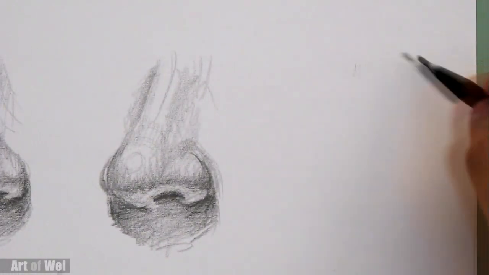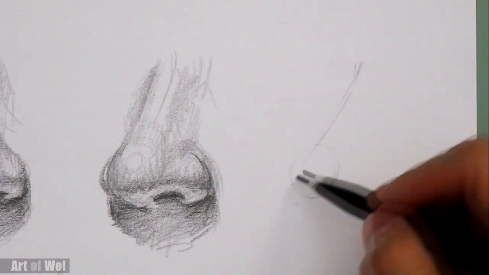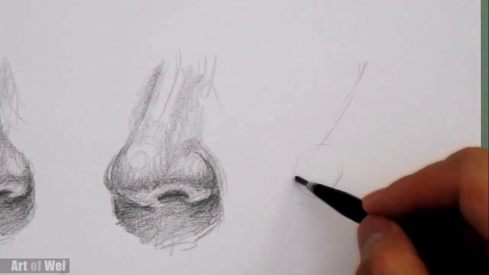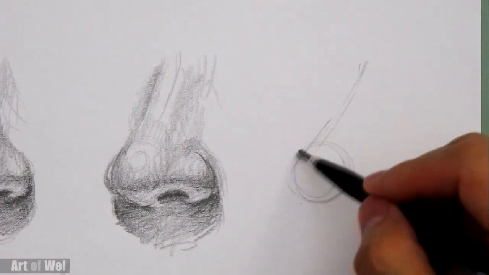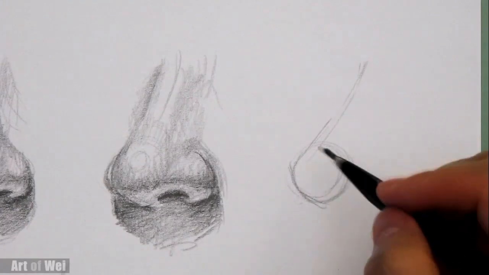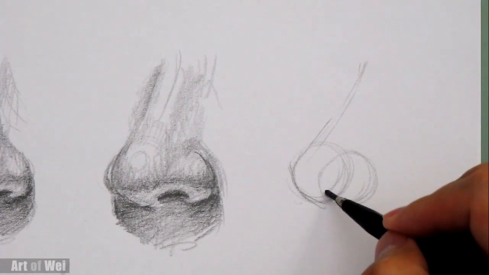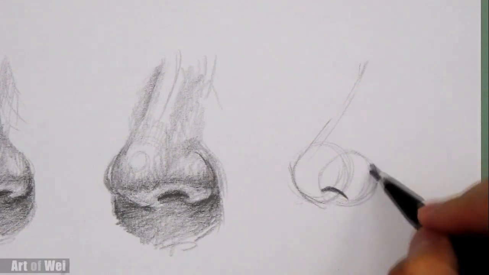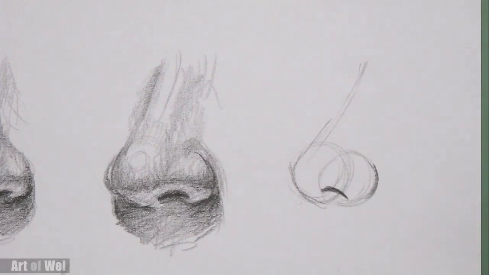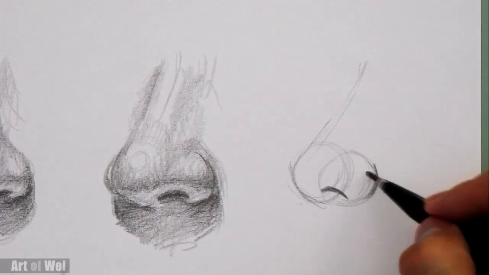Now the side is a little bit easier, but, well, I wouldn't say easier because there's always challenges for everything. So here, let's say this is the tip of the nose again. Then we're going to have the ball here, the wing of the nose right around here. And then we're going to have the nostril here. So we're going to draw these lines here. And from the side, we see this line harsher right here.